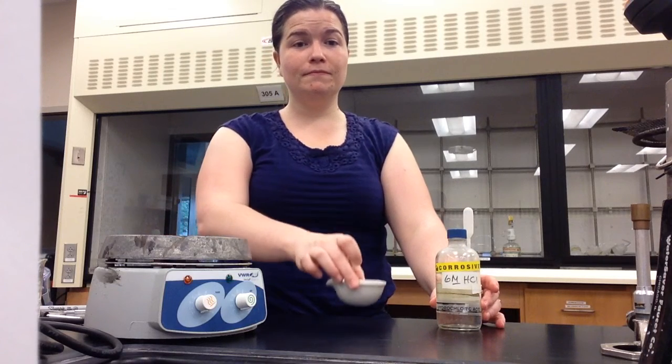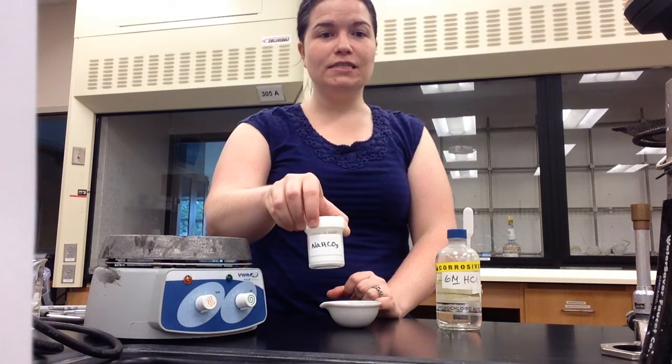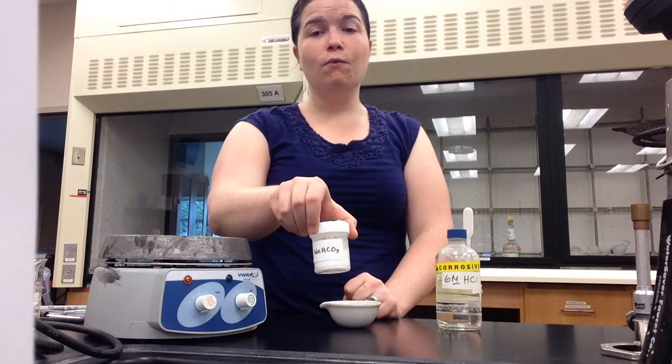In this lab, you will slowly be adding hydrochloric acid to an evaporating dish containing sodium bicarbonate, or NaHCO3, commonly called baking soda. When you react hydrochloric acid and sodium bicarbonate together, sodium chloride and carbon dioxide gas will be produced. A watch glass should be used as a cover to prevent chemicals from splattering or popping out of the evaporating dish during the chemical reaction.